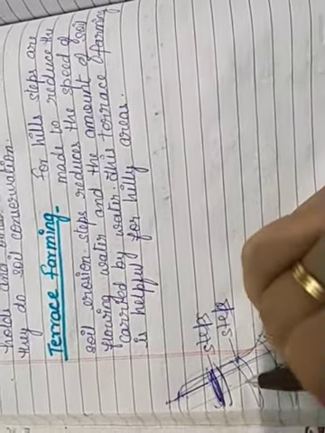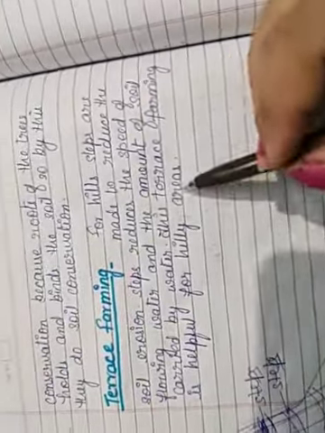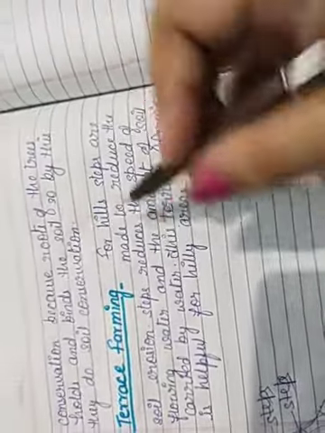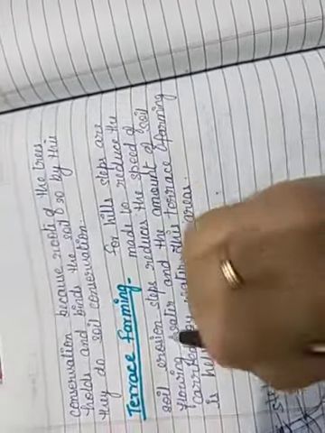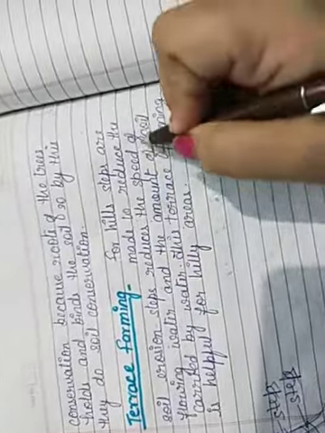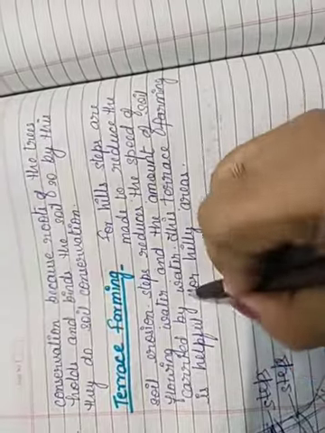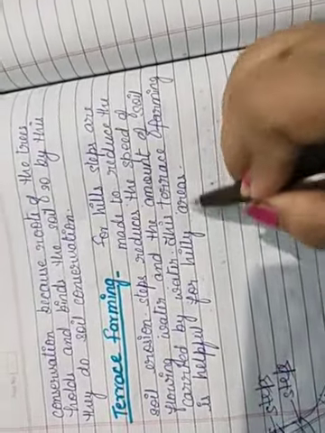It will not move to the next step. So with the help of these steps, we can easily protect our soil on hilly slopes. Steps reduce the speed of flowing water and the amount of soil carried by water. This terrace farming is helpful for hilly areas.